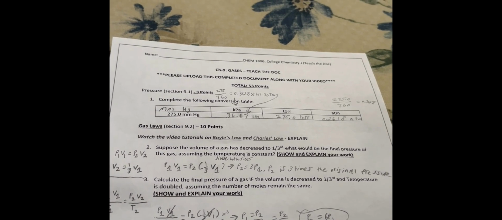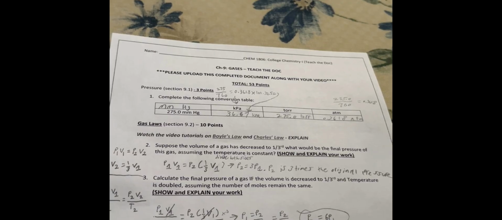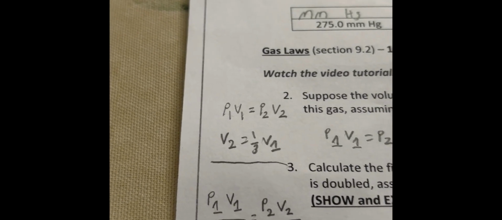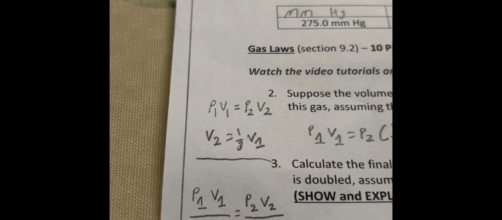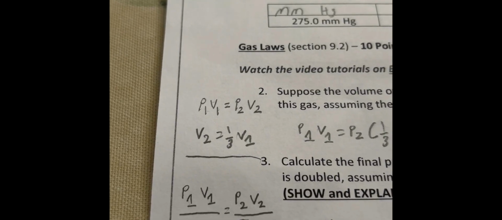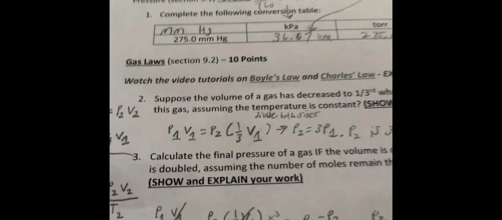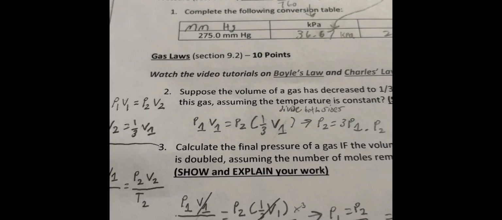And so for this next question, if the volume of a gas decreases to 1/3 of its original volume while the temperature stays the same, then the pressure of the gas will increase. This relationship between the pressure and the volume is described by Boyle's law. Essentially, Boyle's law's formula is initial pressure times initial volume equals final pressure times final volume. So if the volume decreases to 1/3 of the original volume, that means the final volume equals 1/3 of the initial volume. So to solve for the final pressure, we have to plug in the formula.